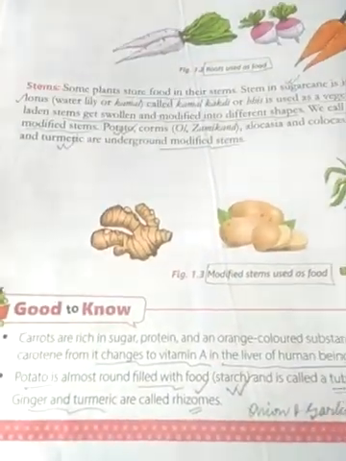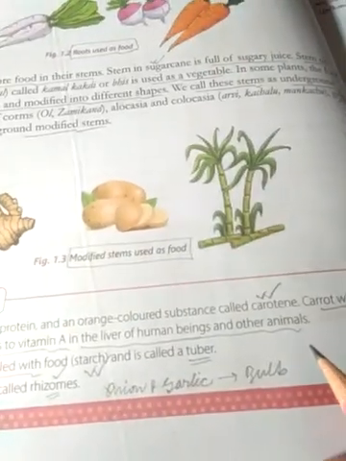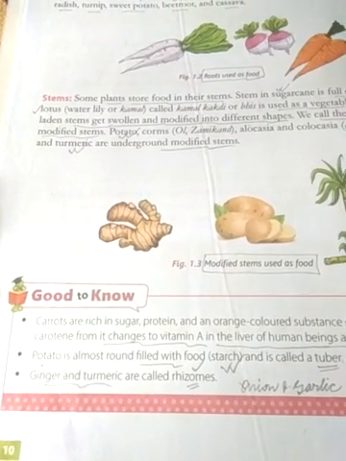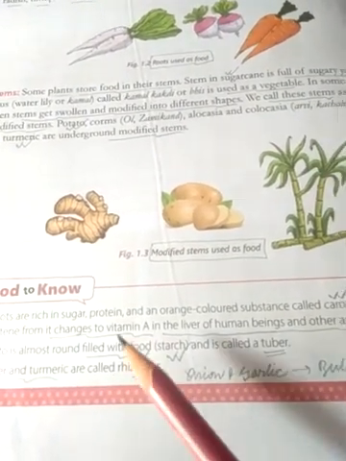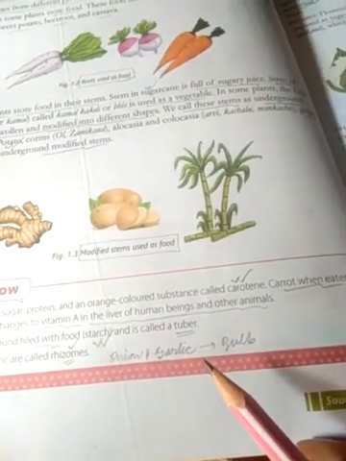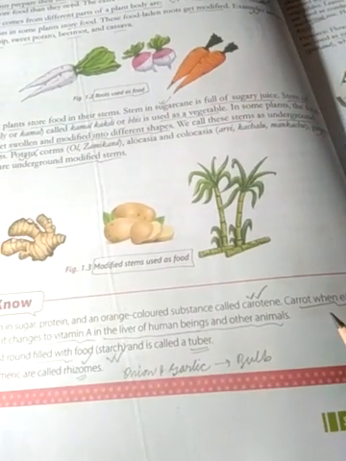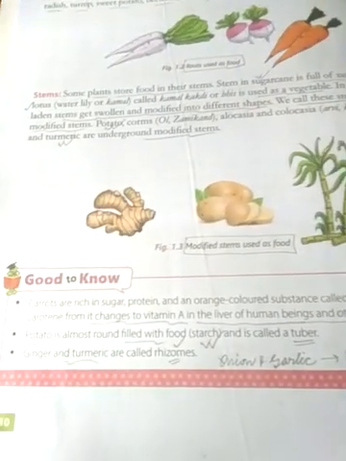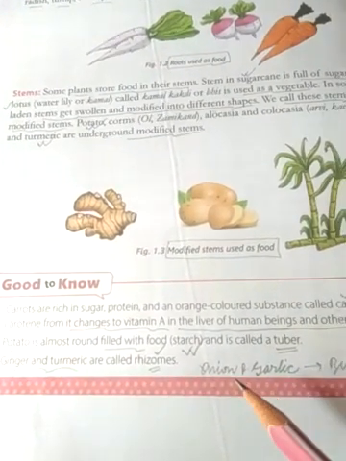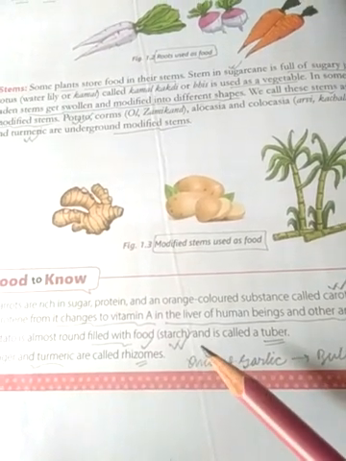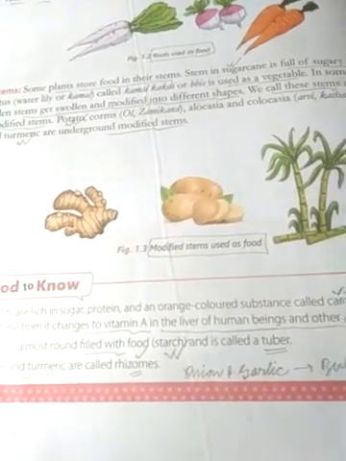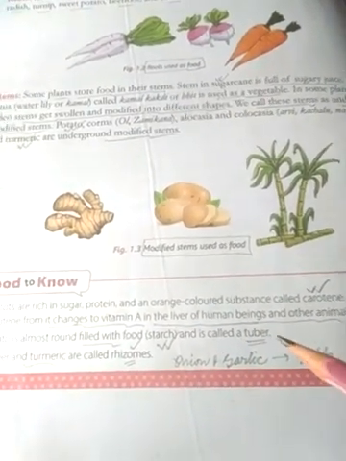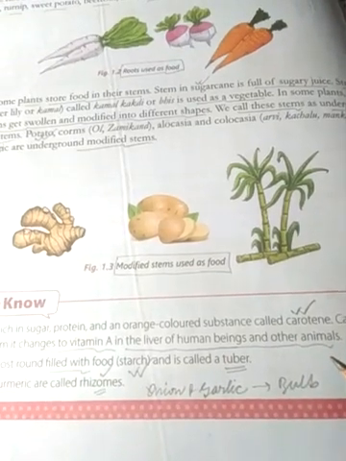It is very important to know that carotene, it is a kind of substance, and it is very rich in sugar, protein, and carrot. We will get carotene from the carrot. When carrot is eaten, the carotene is changed into a vitamin that is known as vitamin A, and it is further stored in the liver of human beings as well as other animals.